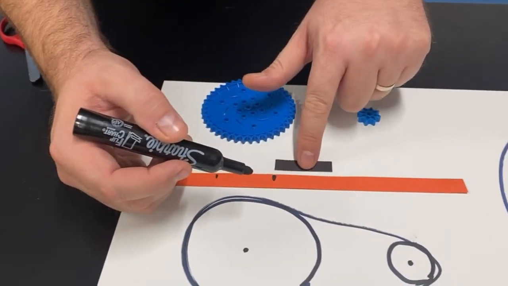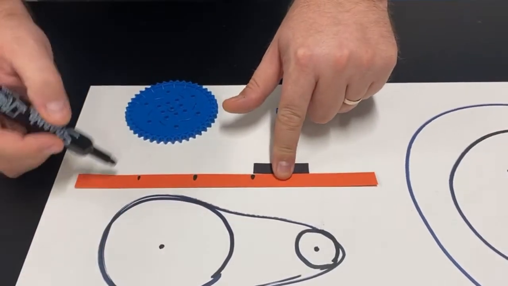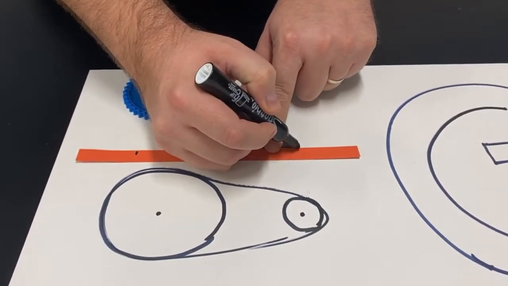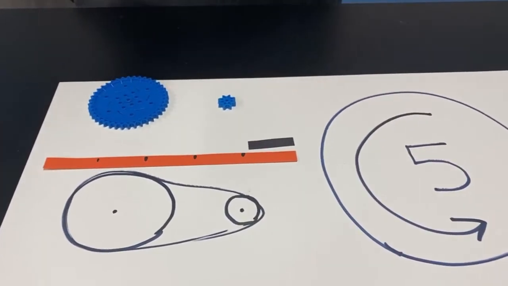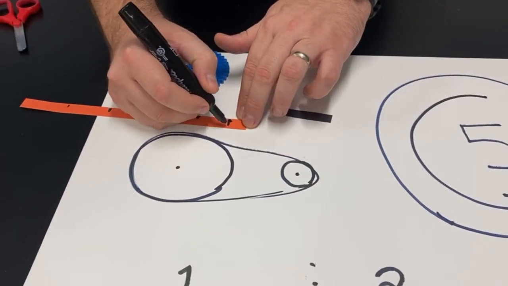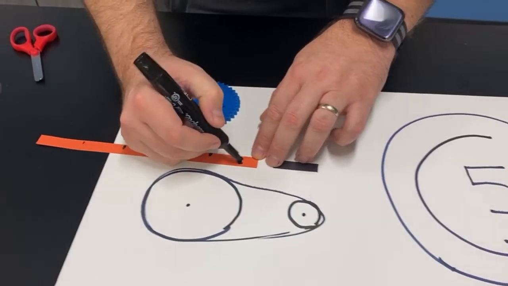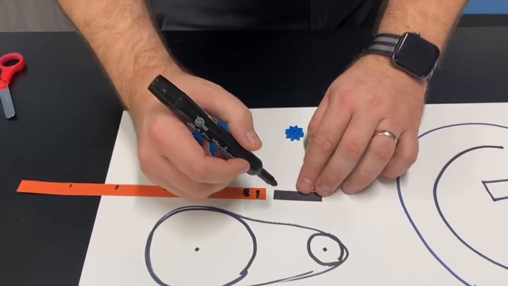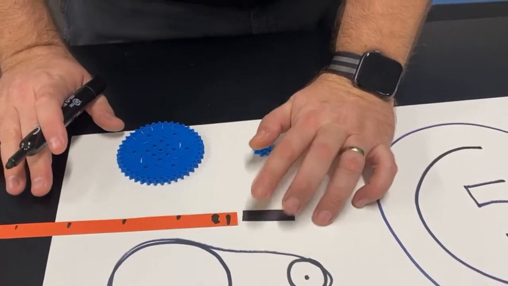twice, 3 times. So 1, 2, 3, 4 times, 5 times. So if we input 1, this is one rotation right here. Oh, that's backwards, okay? One rotation right here. I can't draw on the black one, but I'm going to get 5 here.